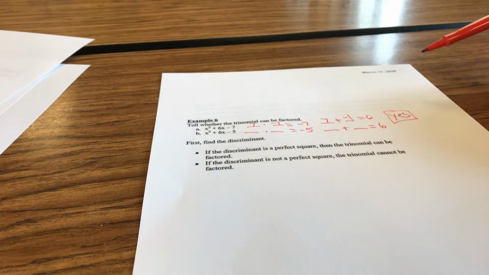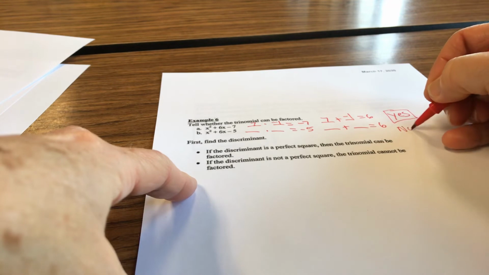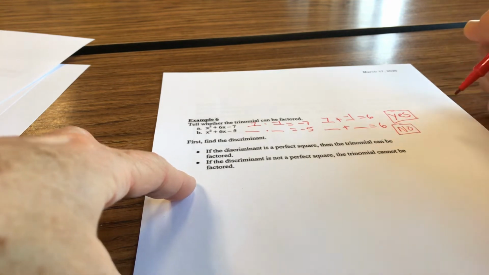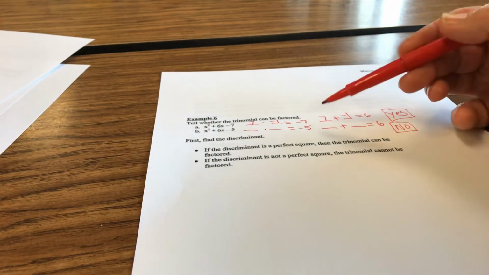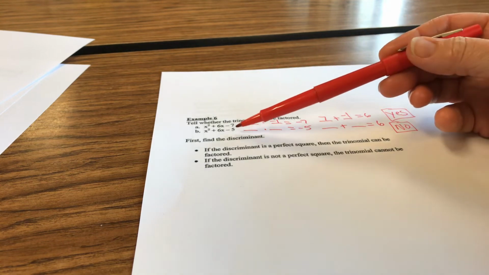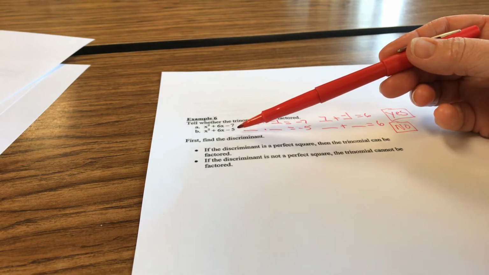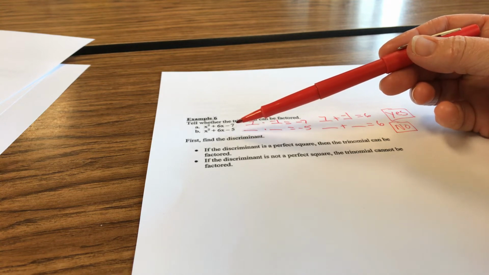For letter B, I'm not thinking there's two numbers that you can multiply together to make a -5, and when you add them, get a +6. So no, it's not. Just because you can't factor it does not mean you wouldn't be able to use the quadratic formula and find solutions. It just cannot be written in factored form.